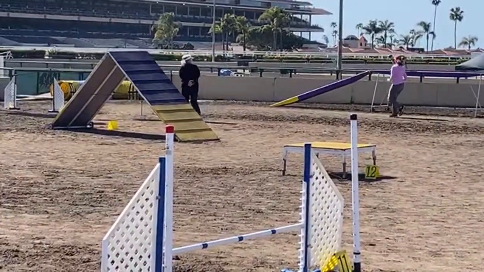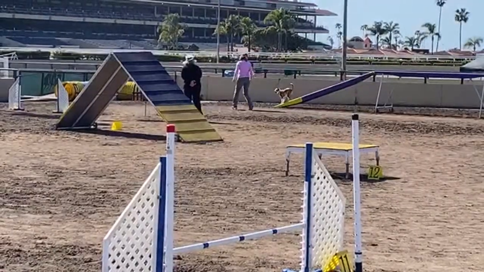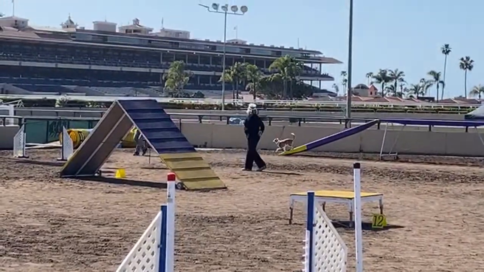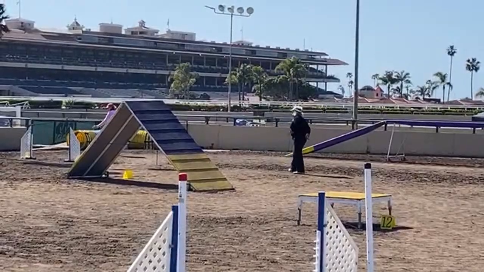So this looks like a light, speedy dog. What kind of dog do you think that is? I'm not sure. I can't tell. Great tail. Nice tail, yeah.